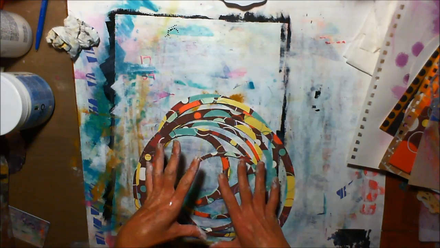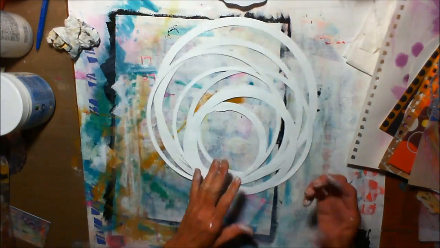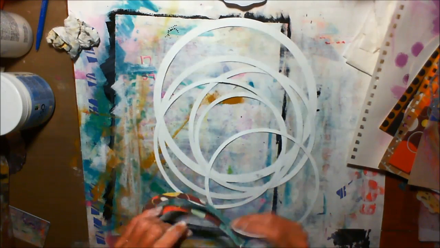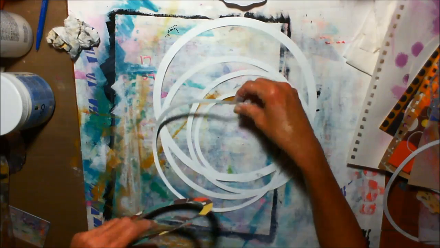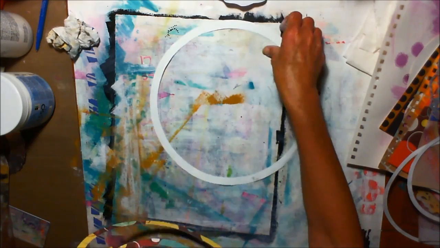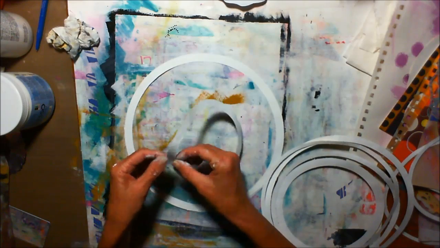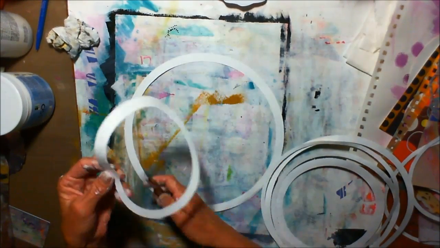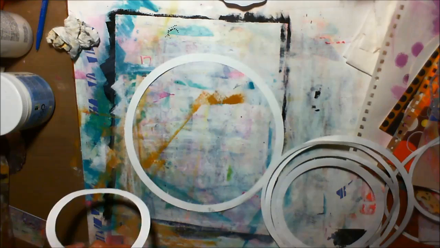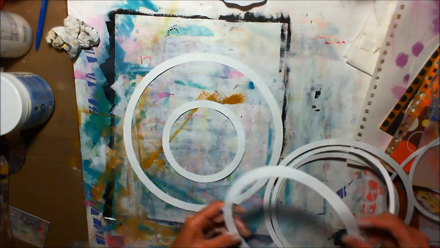I don't want my circles to all be the same texture though, so I'm going to alternate them. First I need to decide, I like the thicker ones for the most part. So the first thing I'm going to do is decide which ones I'm going to keep. This is my largest one and I'm going to keep it. This is my smallest one, although it needs to be trimmed right there. I tore it a little bit when I was pulling it apart. So that's my smallest one.